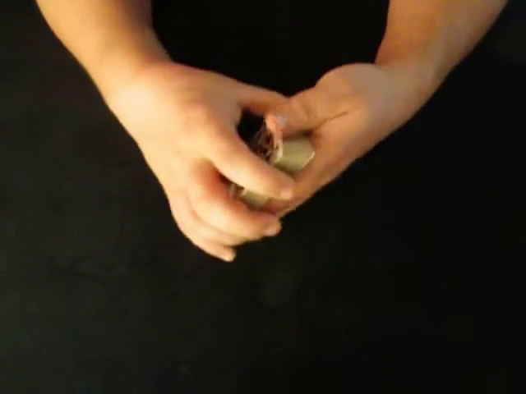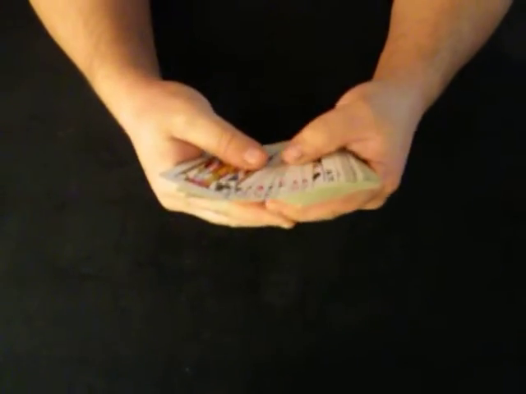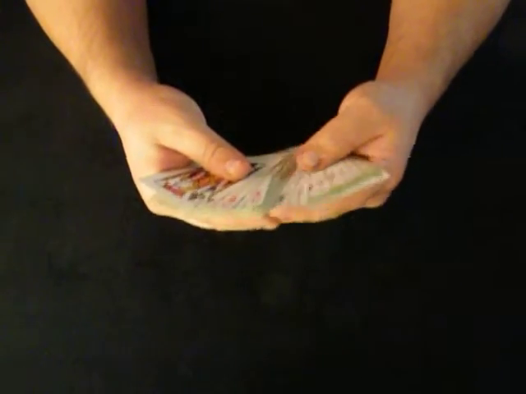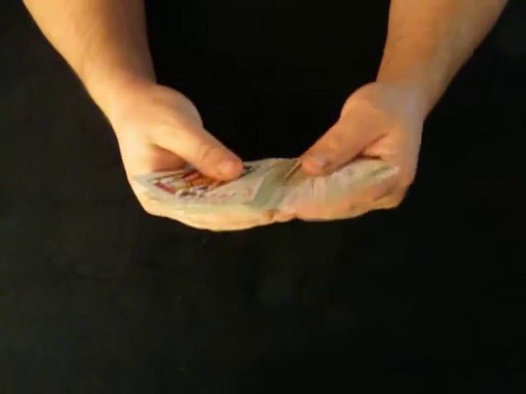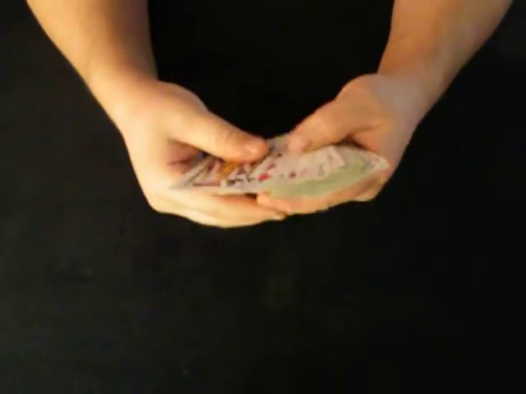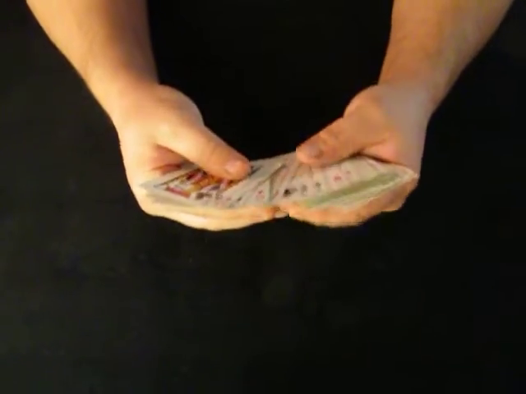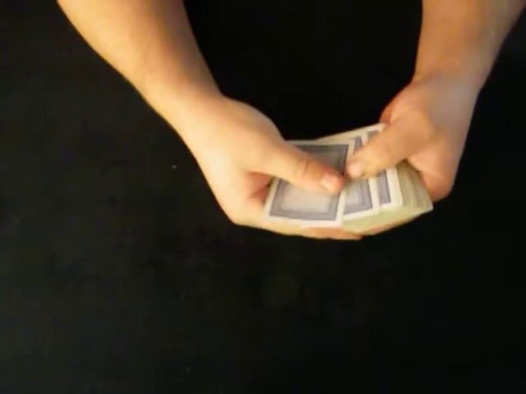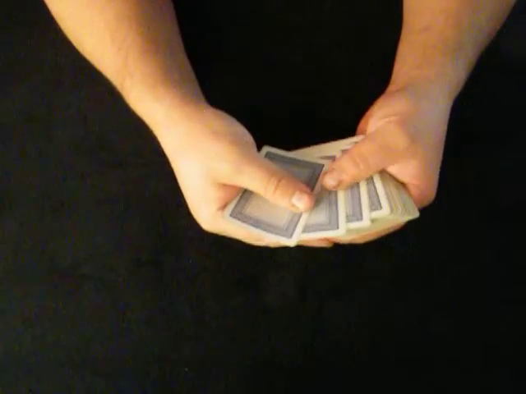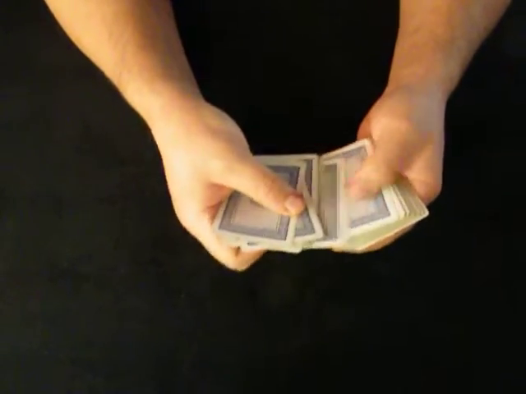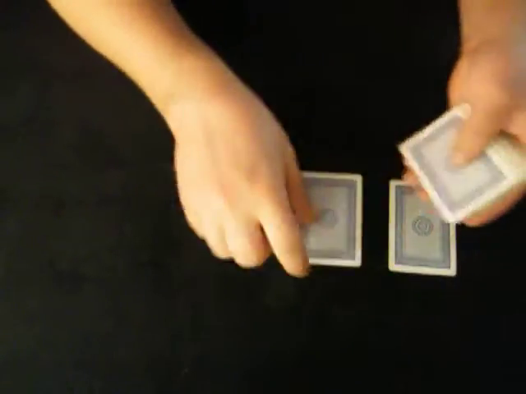Now, for the first time, the magician looks at the cards and scans through the cards to get a feel for what their thought-of card may be. So he scans through the cards, and he seems to be having some trouble finding what may be the thought-of card. So he just feels through the cards once again without looking. And then he deals the cards face down.